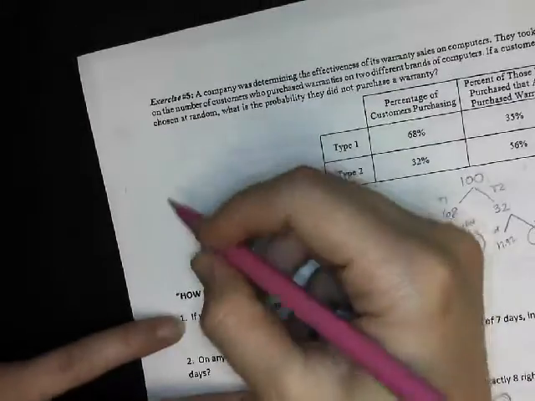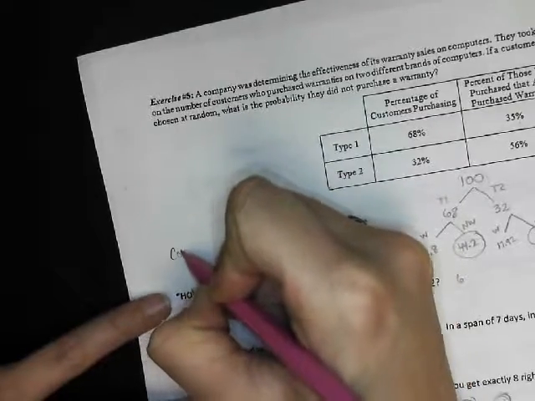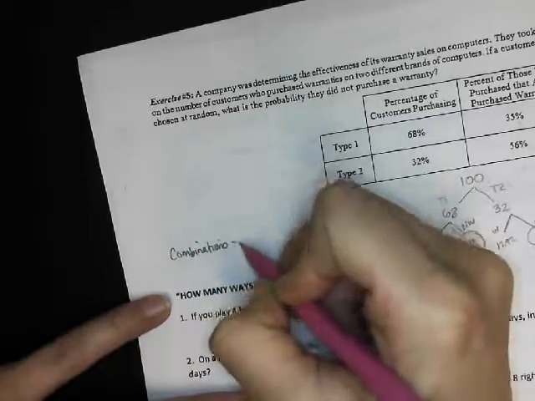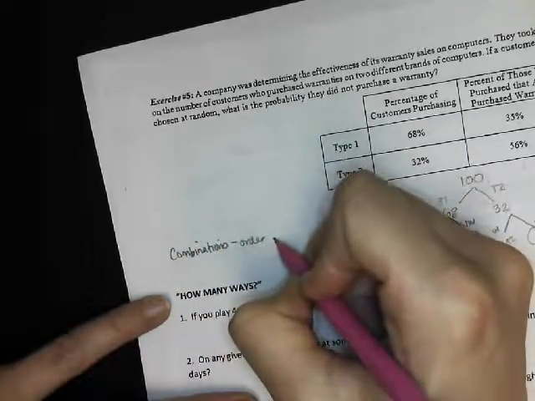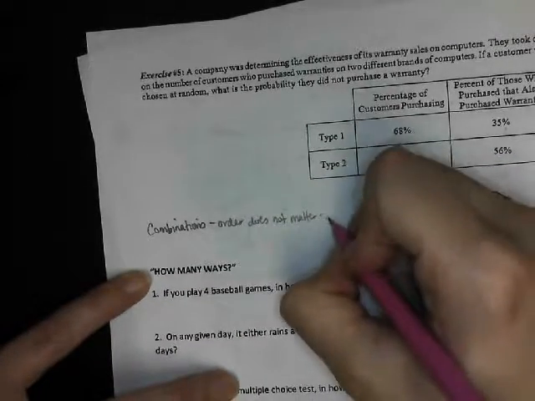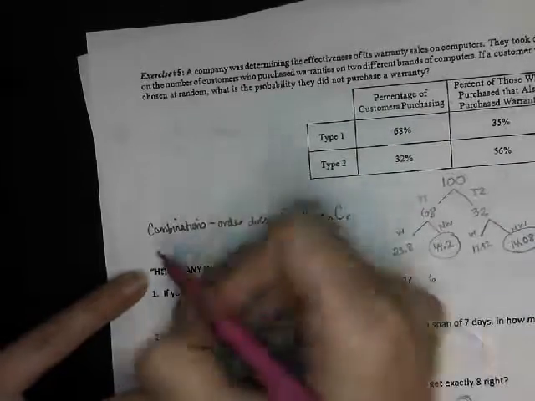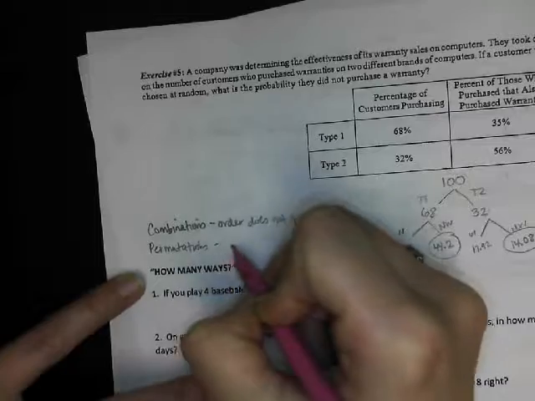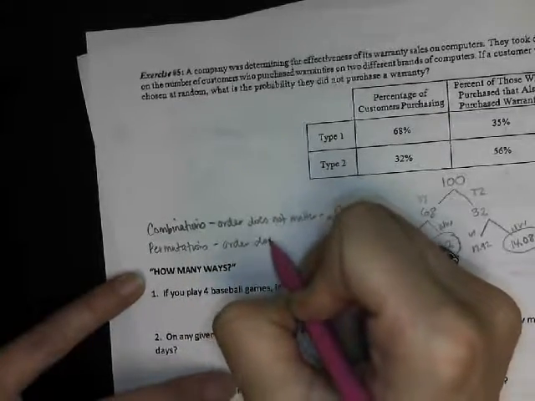So, a couple notes to take. We have combinations, where order does not matter. And we would use NCR. And permutations, where order does matter.